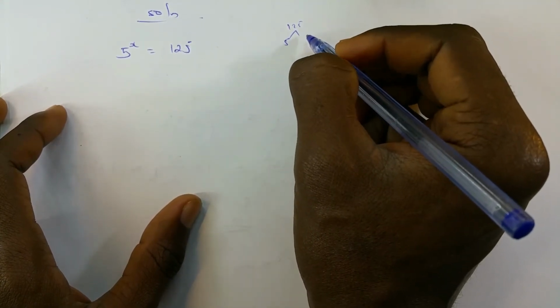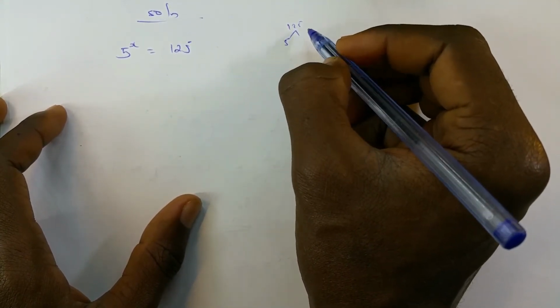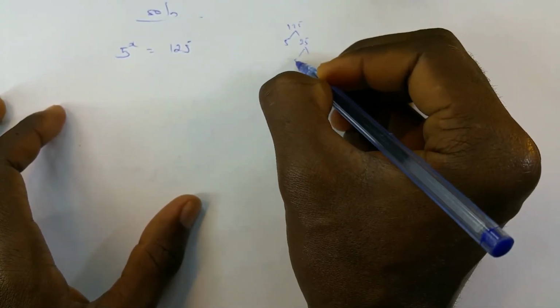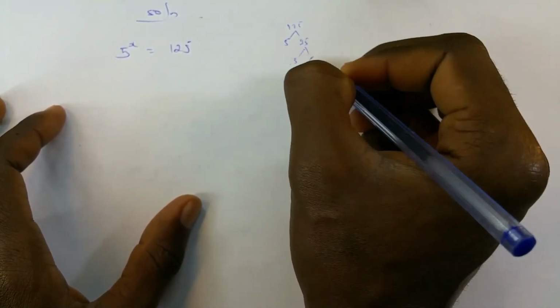I think it is 25. Then if you divide by 5 again, it is 5. So you find you have three 5s there.